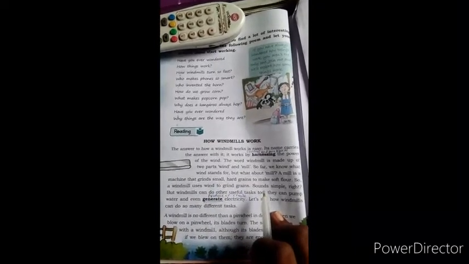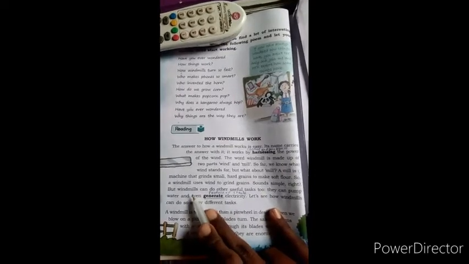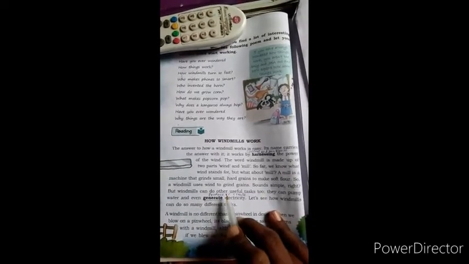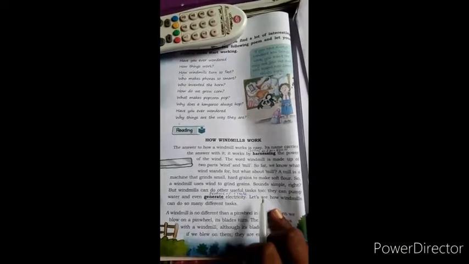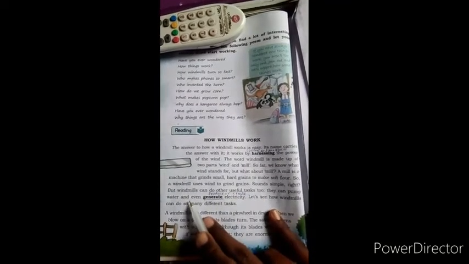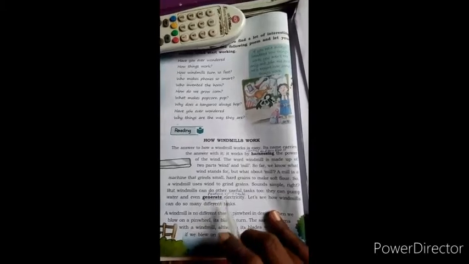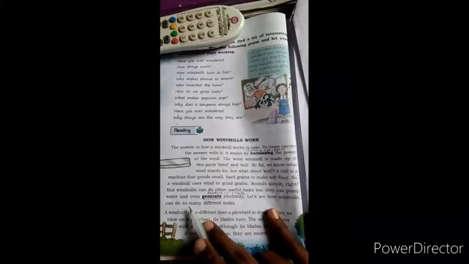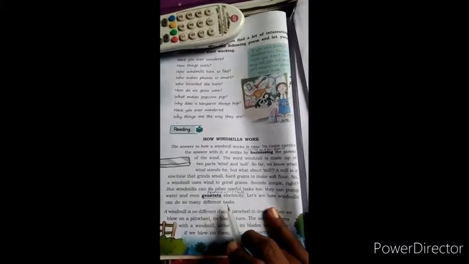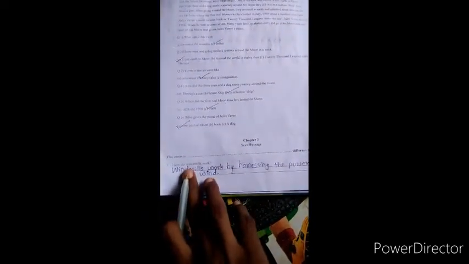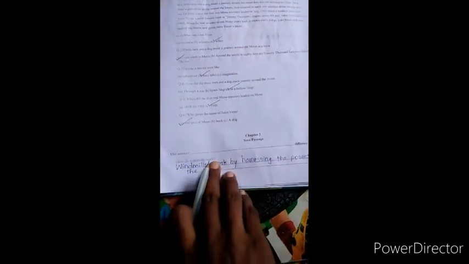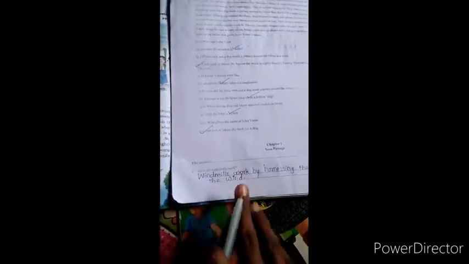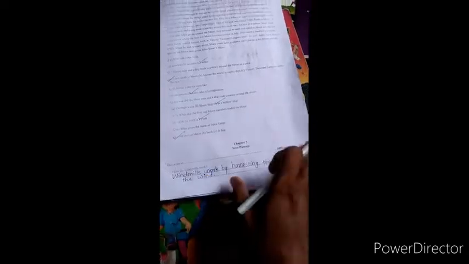Sounds simple, right? But windmills can do other useful tasks too. They can pump water and even generate electricity. Let's see how windmills can do so many different tasks. Now, it's time to write the answers to the questions. How do windmills work? And our answer is here. Windmills work by harnessing the power of the wind.